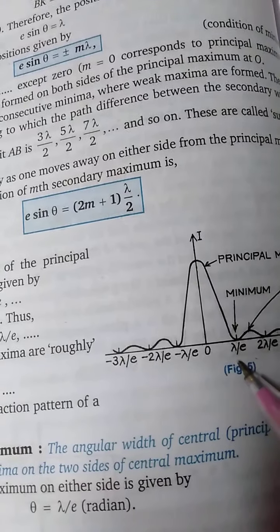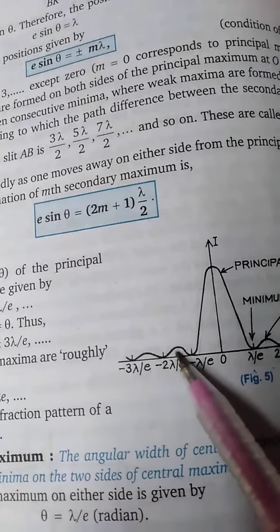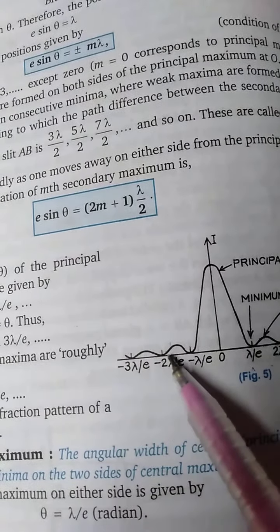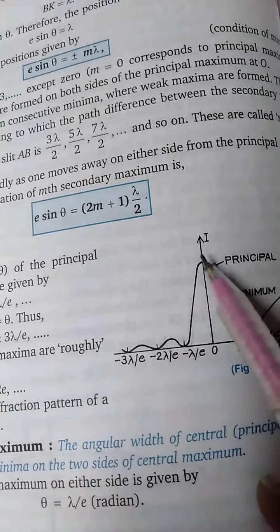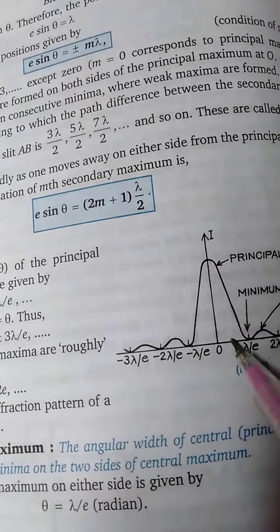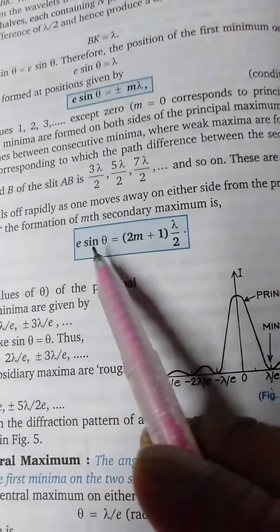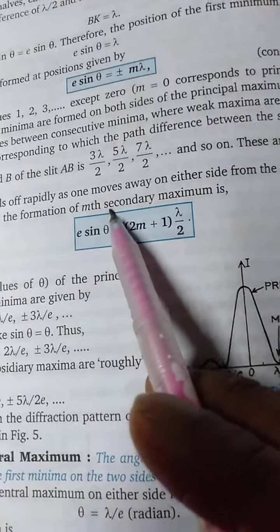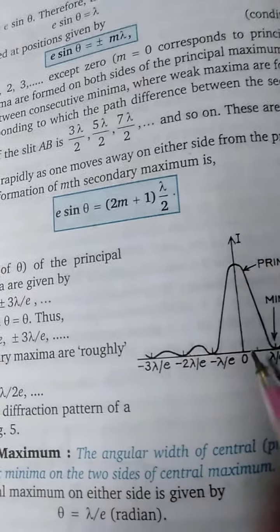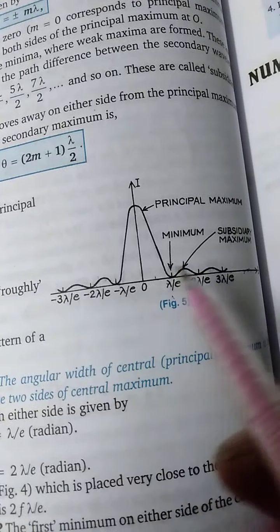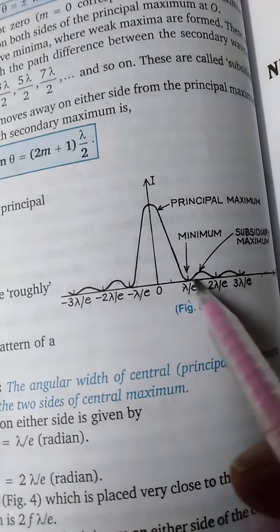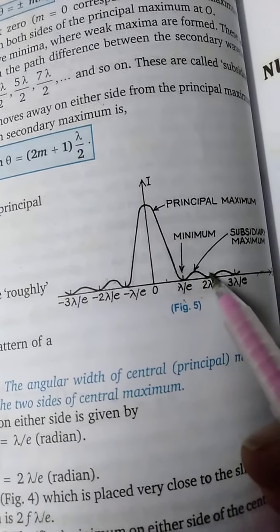Now the central part is a bright spot, no doubt, but we also have some other maxima of decreasing order, whose intensities are much less than the principal maxima. So what is the condition for formation of the mth secondary maximum? This is called the primary maximum and these are called the secondary maxima, and this is called the first minimum, this is the second minimum, and so on.